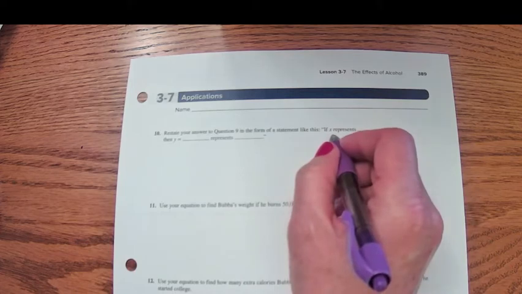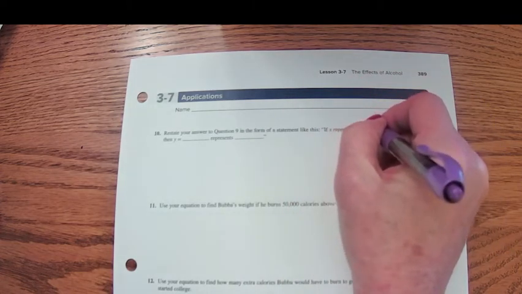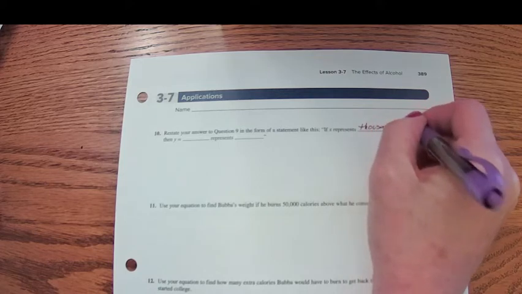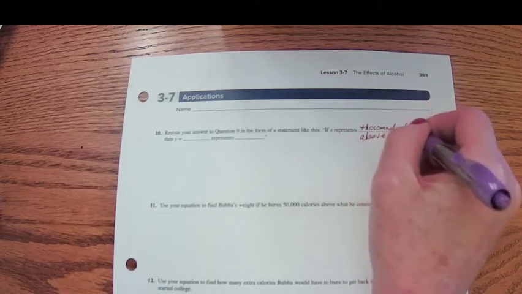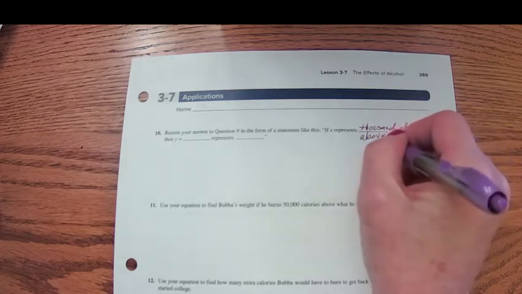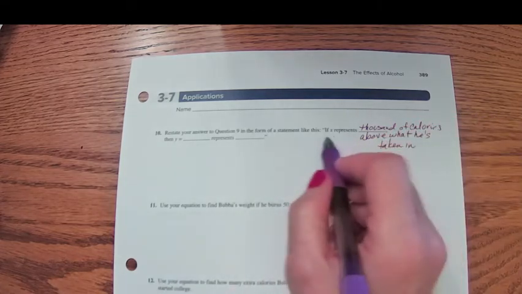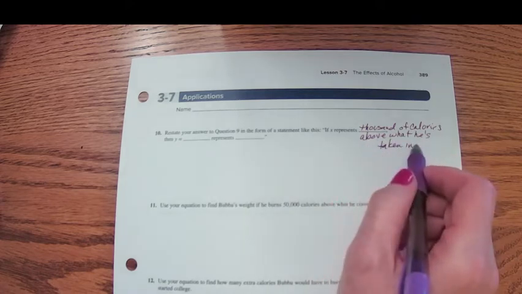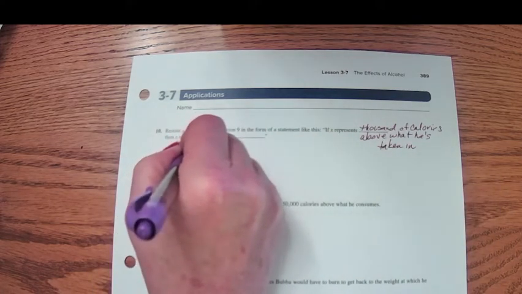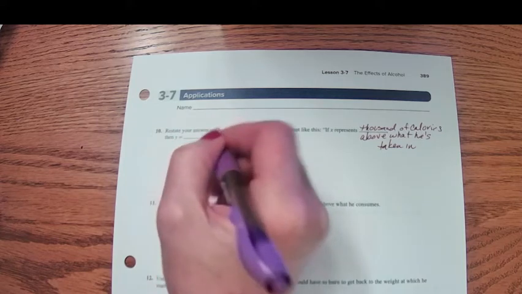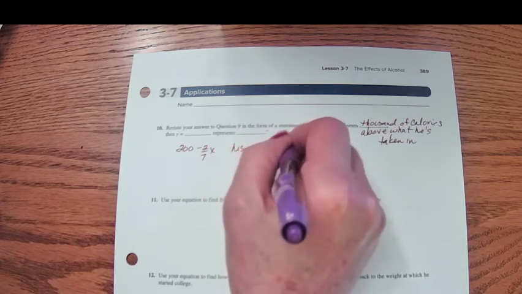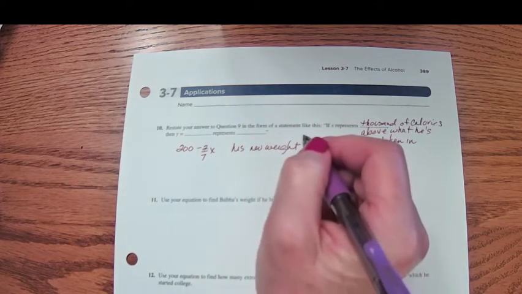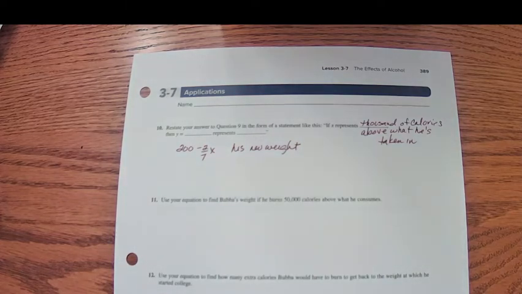If x represents thousands of calories above what he's taken in, kind of a long one, x represents thousands of calories above what he's taken in, then y equals 200 minus 2/7 x represents his new weight based on that number of calories.